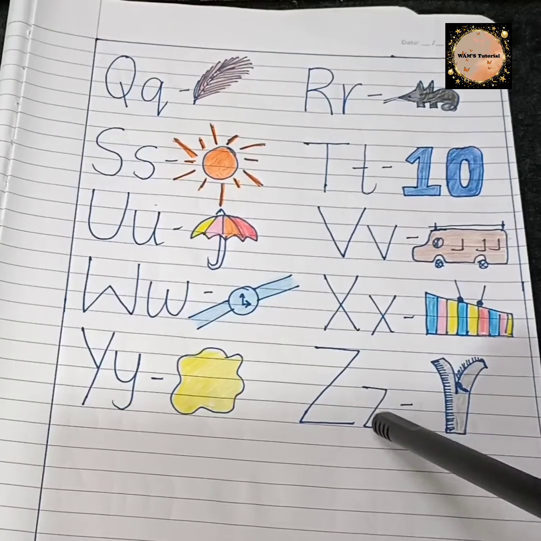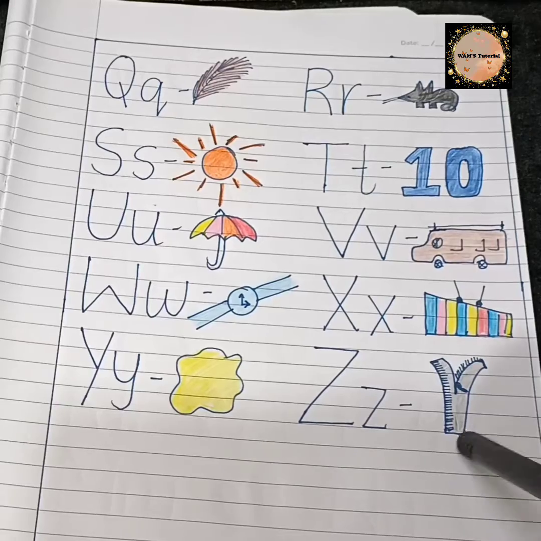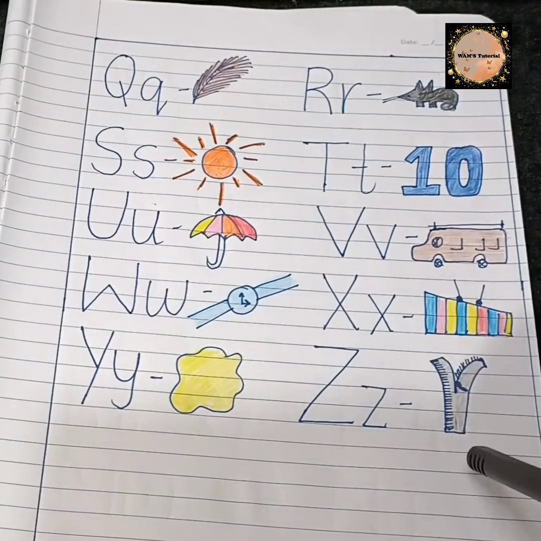Z says z, zip, zip. So this is all about phonic sound.